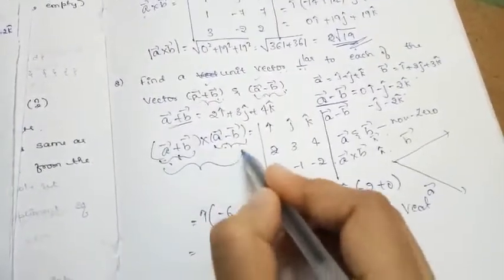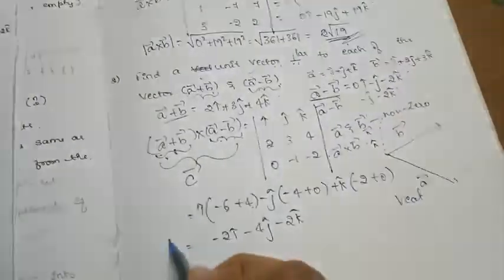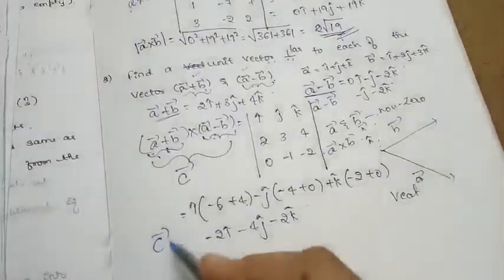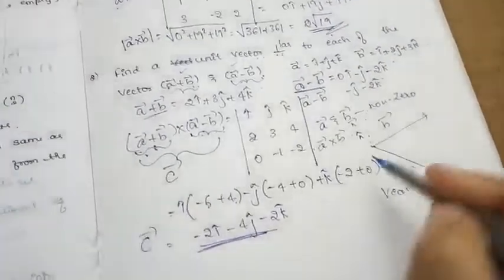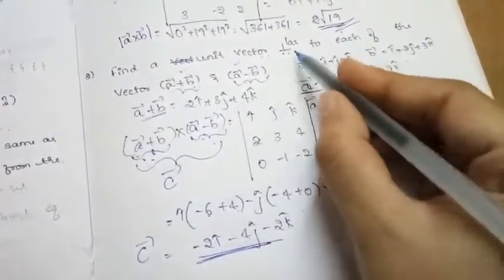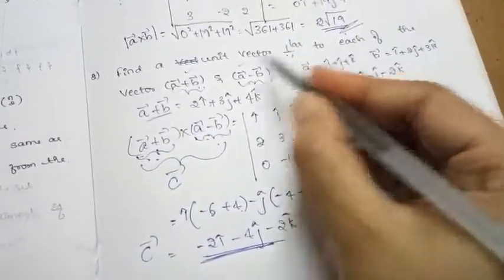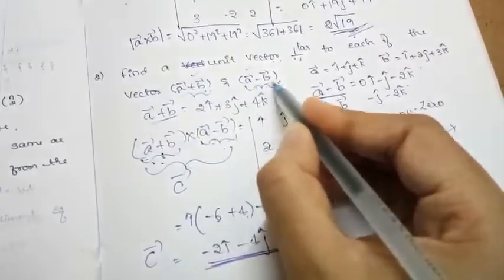So this is nothing but our vector (A + B) cross (A - B). I'll call this vector C. So this is our vector C. Whatever vector I got, it is perpendicular to both vector A + B and vector A - B.